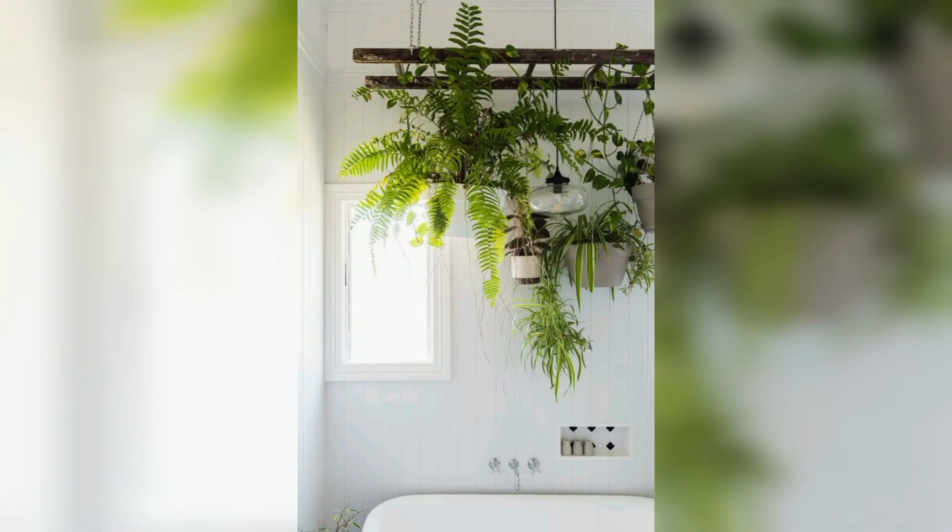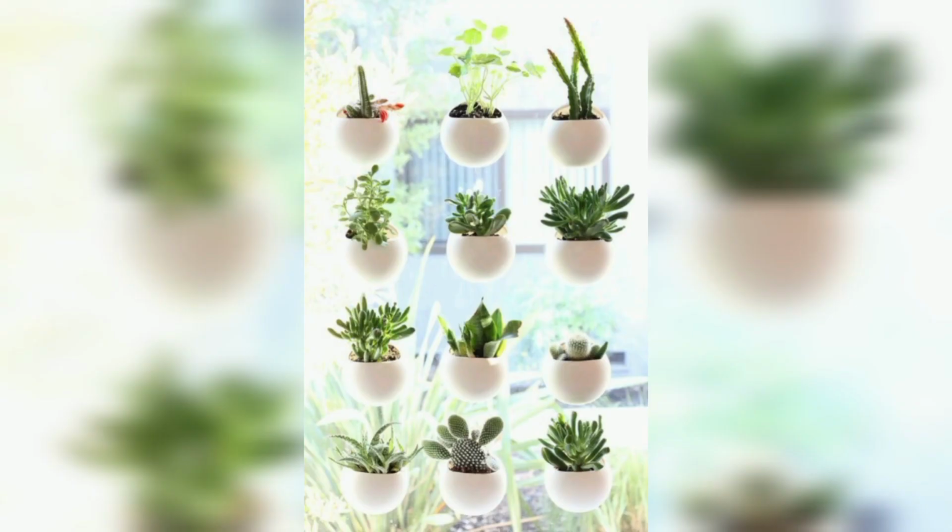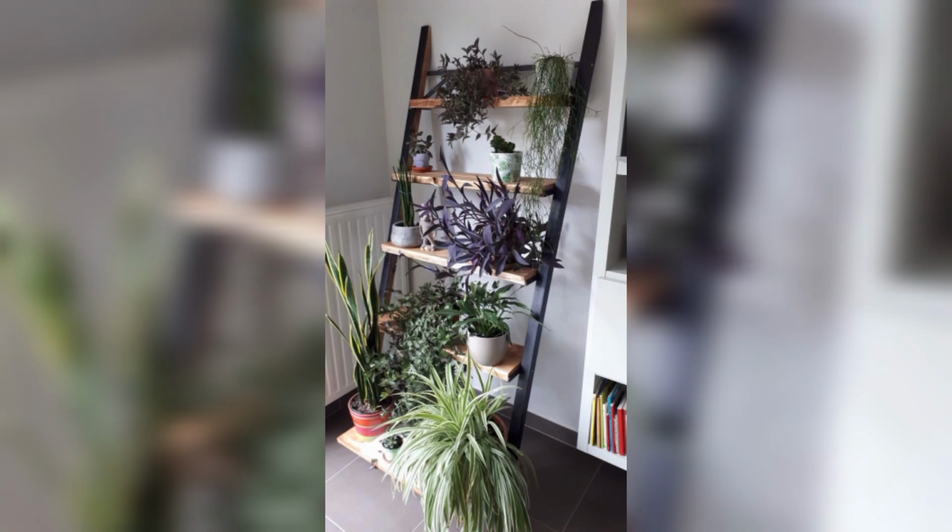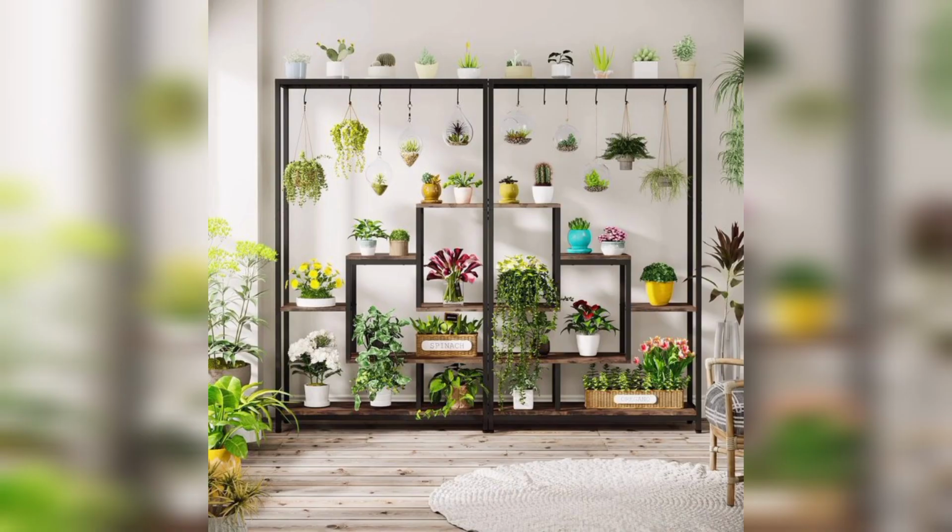Moss wall art. Create living art by arranging moss and air plants in decorative frames or shadow boxes. Moss wall art is low maintenance and adds a touch of green to your space.